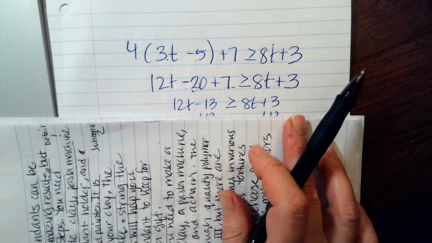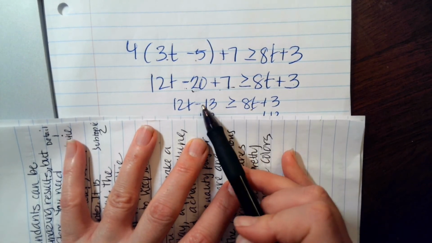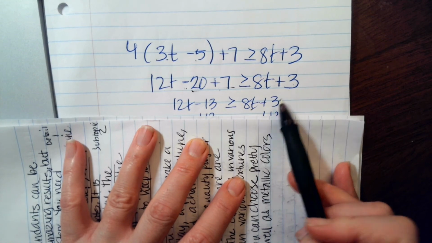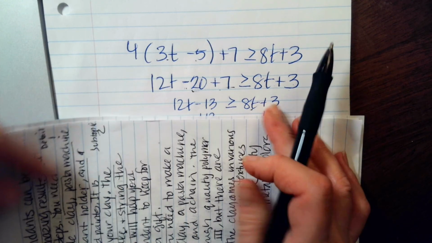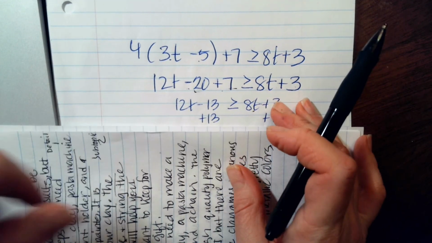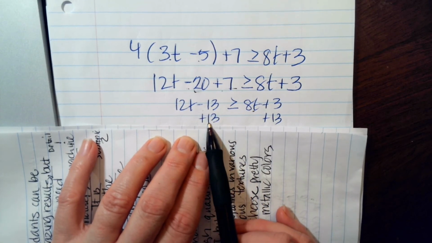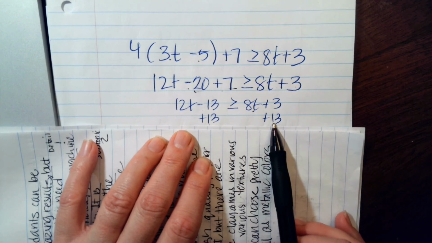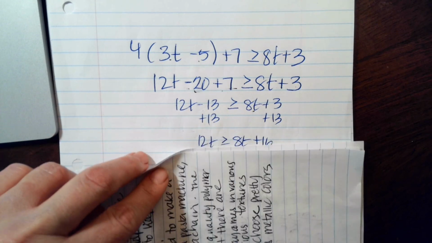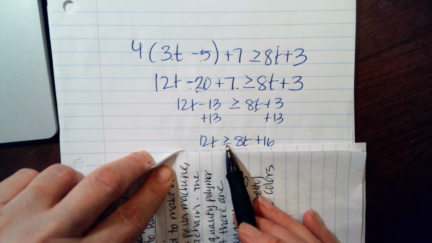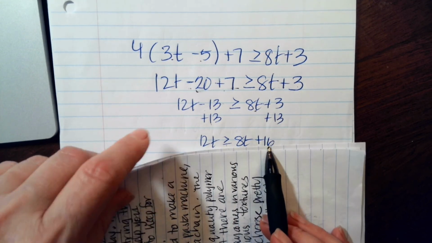So now I have something where I have to get my 8t over here, and I have to get my negative 13 over here. So I decide what I'm going to do first, and it doesn't matter which; you can do either one first. I'm going to do plus 13. They're subtracting 13, so I add 13. And what I do to one side, I do to the other. And then that gives me 12t on this side is more than or equal to 8t. And then 13 plus 3 is 16.